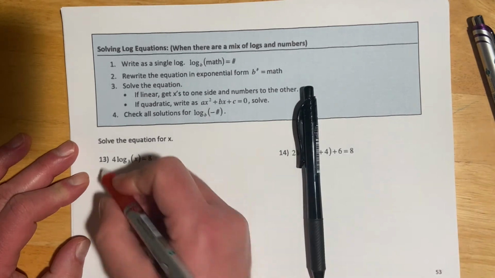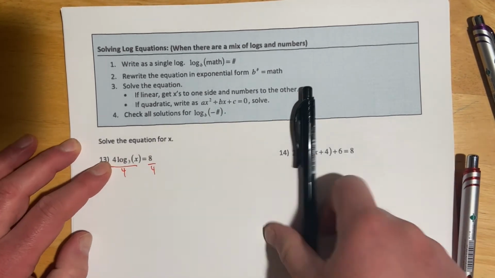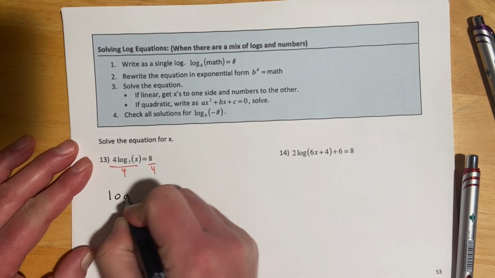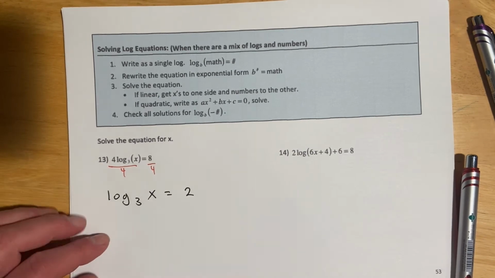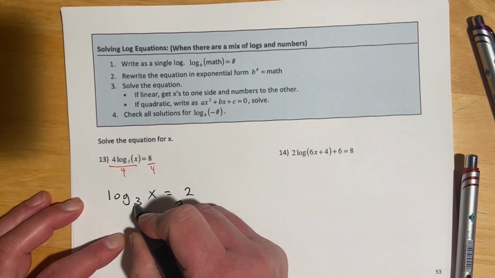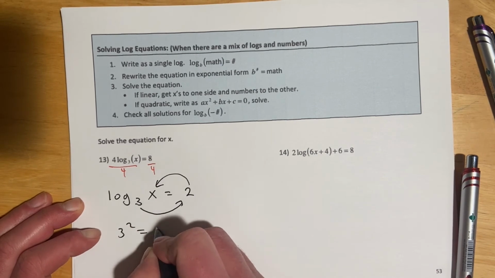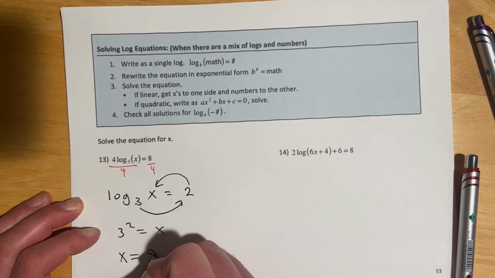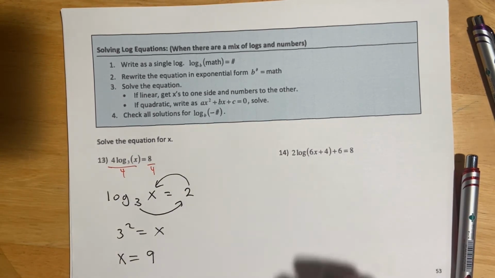So, and same thing applies, we want to get this as simple as we can first. So if there's anything going on outside the log, we want to make sure we isolate that. And now that I've done that, I can exponentiate, where I say 3 to the second makes x, which pretty much then x is 9, and 9 doesn't make that negative, so all is well.